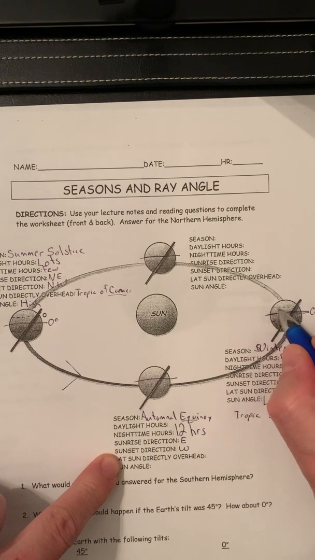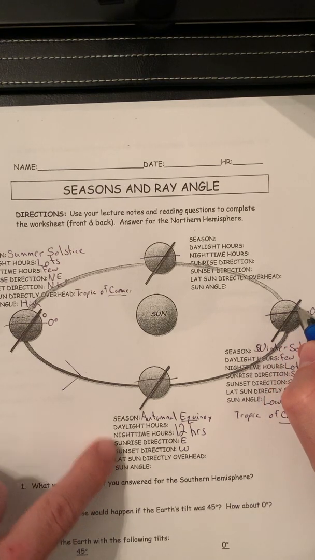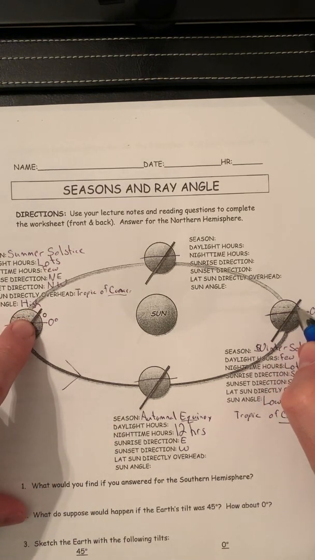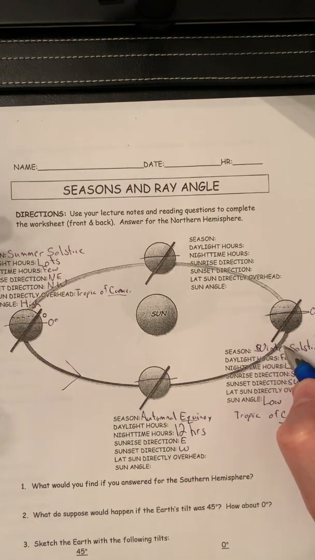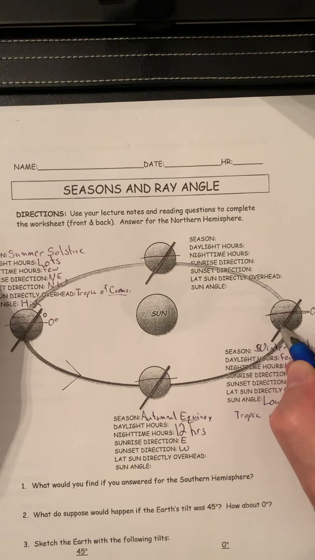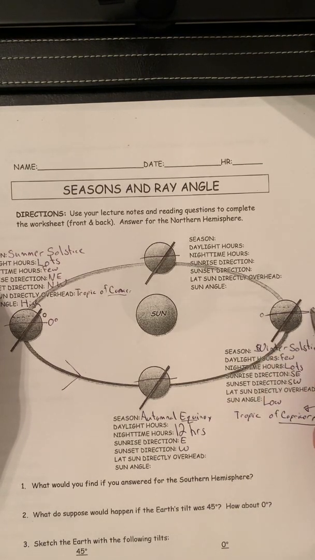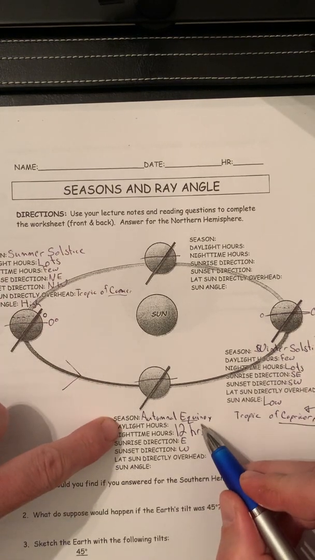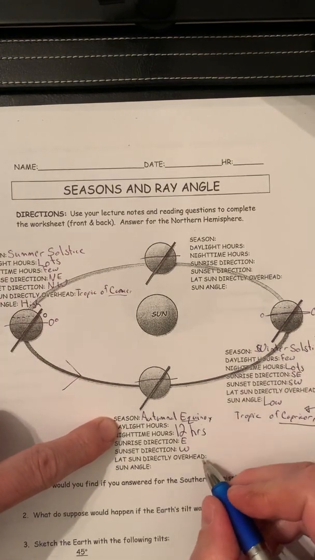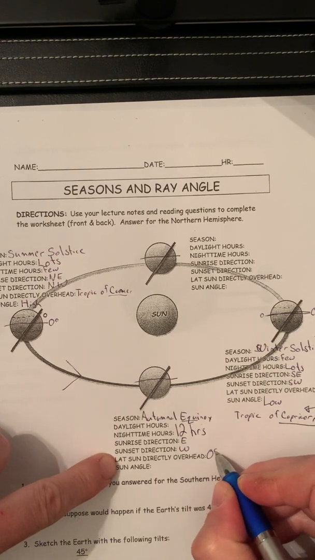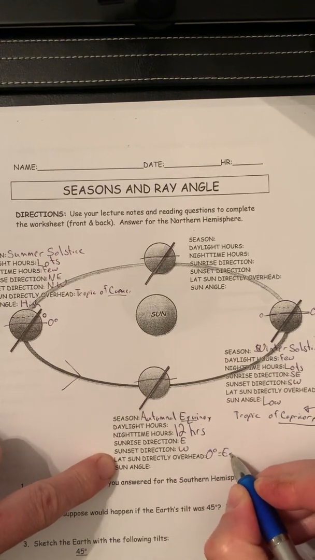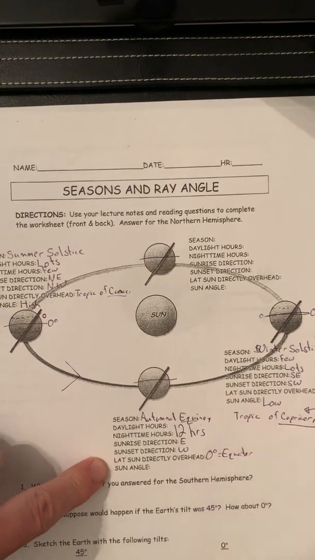If I had 23.5 degrees north, summertime, 23.5 degrees south, wintertime, where the sun's directly overhead, split those bad boys in the middle, the sun would be directly overhead the equator. So if you're standing at 0 degrees latitude or the equator at the autumnal equinox, you'd find that the sun goes directly overhead. That'd be 0 degrees, the equator.